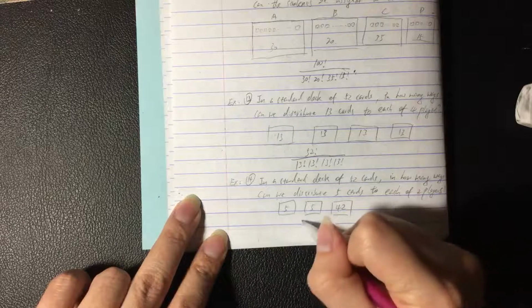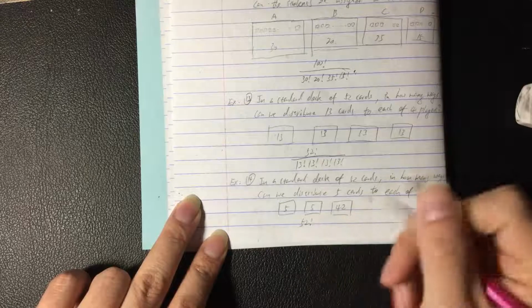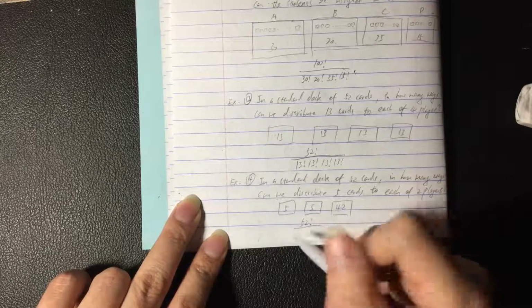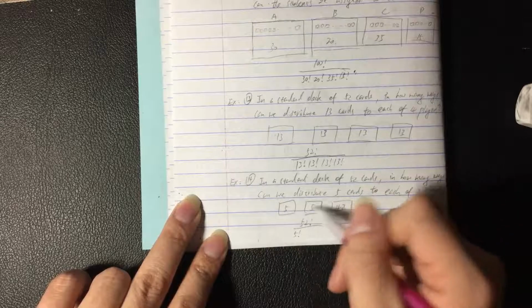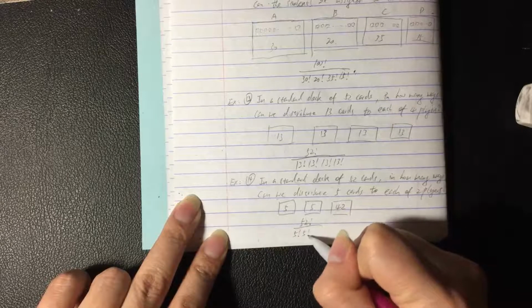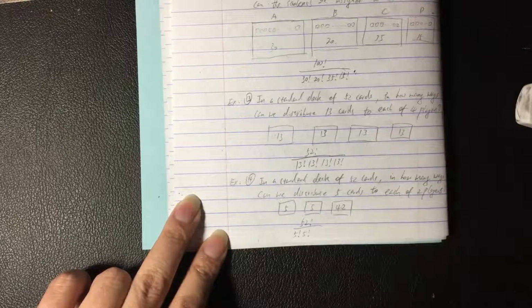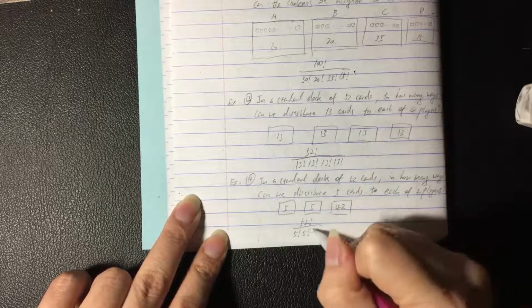So there are totally 52 cards. We make an arrangement for 52 cards. For these 5 cards, if I switch order, it makes no difference. For these 5 cards, if I switch order, it makes no difference. For these 42 cards, if I switch order, it makes no difference.